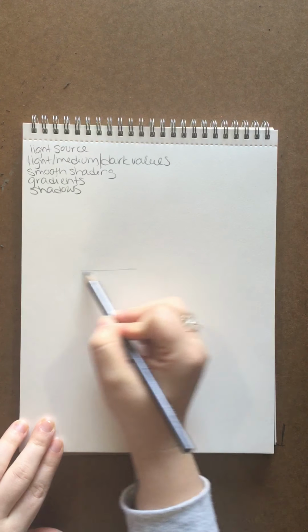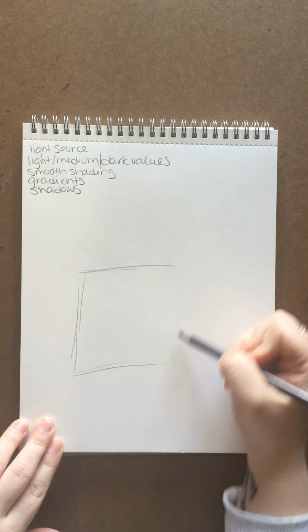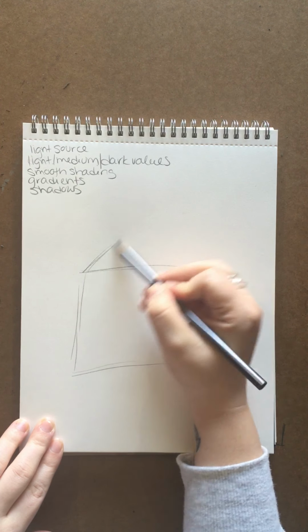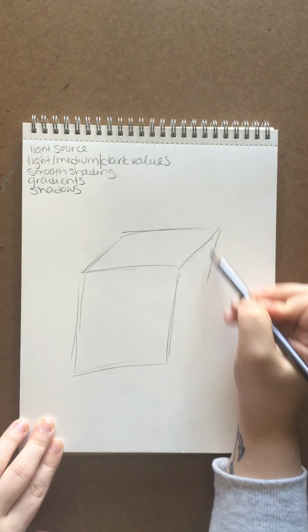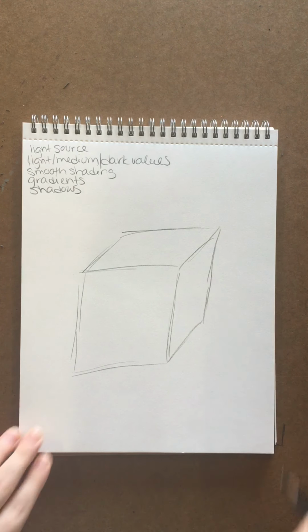So I'm going to start with my cube here. It doesn't need to take up my whole paper, but I do want to have a pretty decent sized cube, so I'm not trying to shade in something teeny tiny.